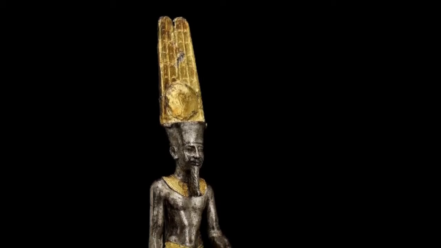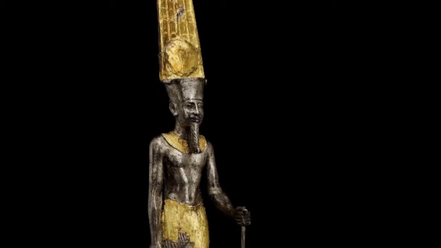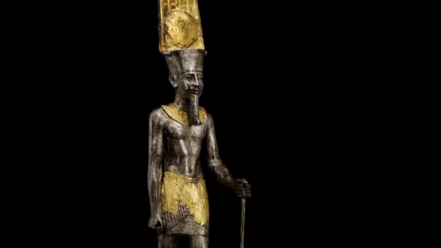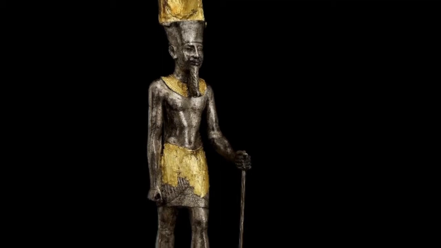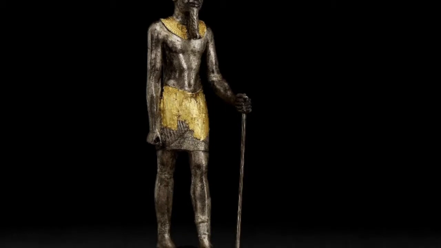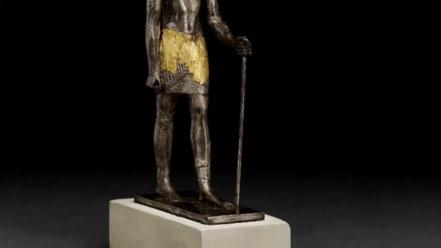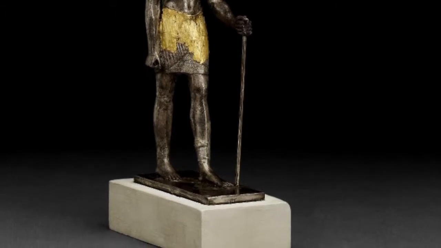The ancient Egyptians created statues of gods, pharaohs, and wealthy individuals in Egyptian society. Statues of gods were placed in the inner shrine of a temple. They were made of precious materials. This is a gold-plated silver figure of the god Amun-Ra.